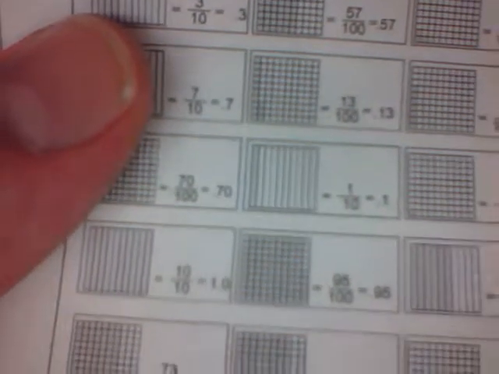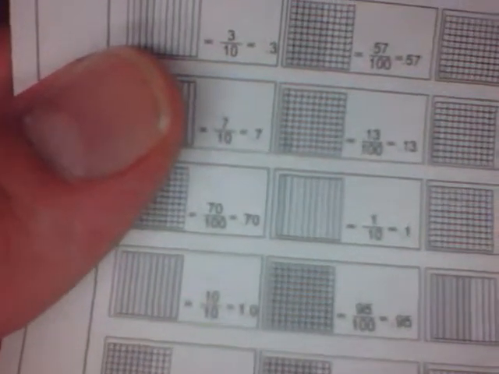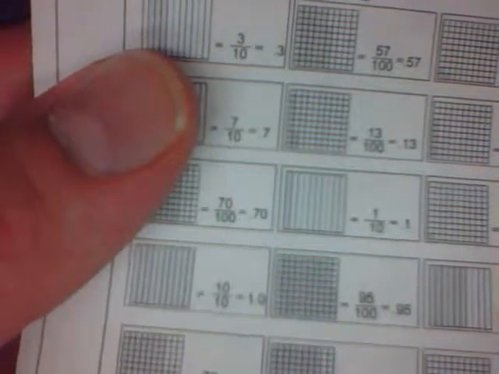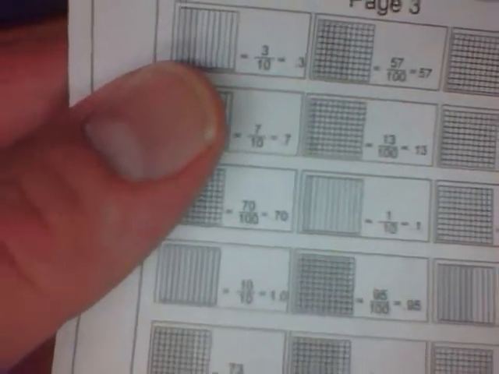You have to have the zeros in front of the decimal, as I'm going to talk about repeatedly in a couple of other videos that you'll be watching shortly. It's important. Pay attention to it.